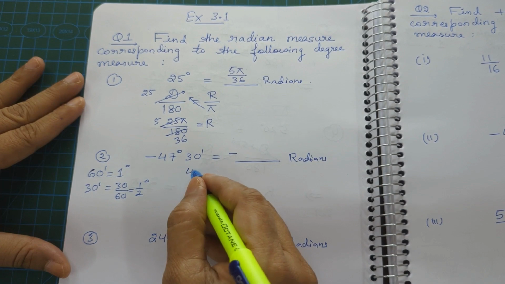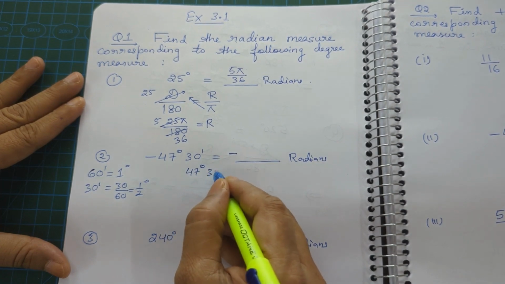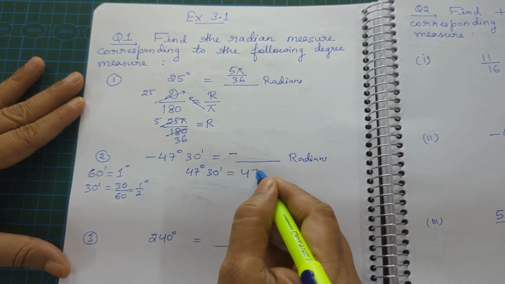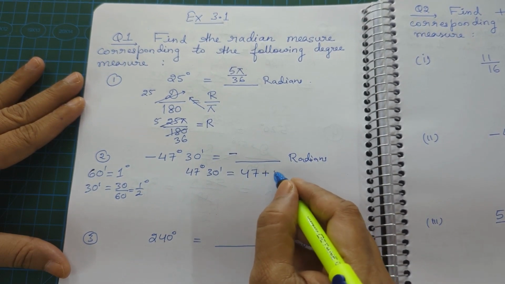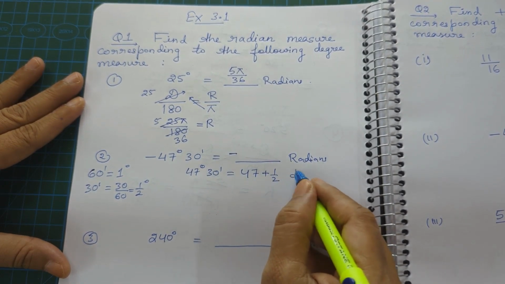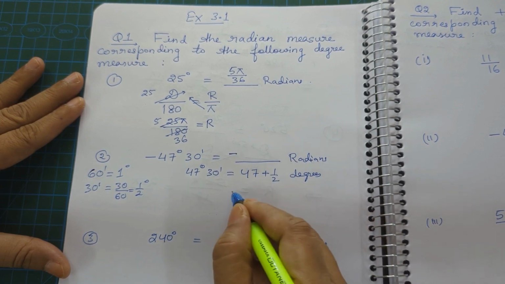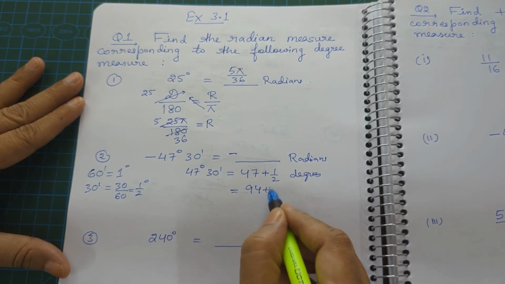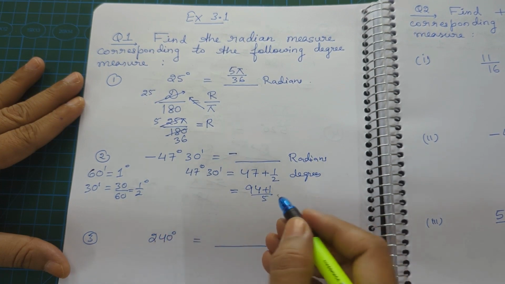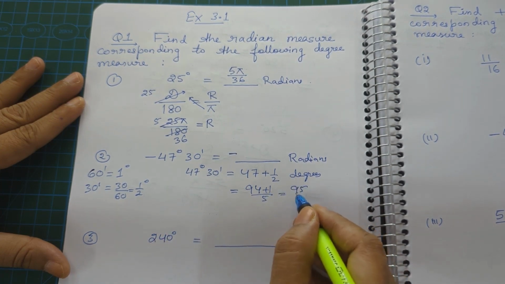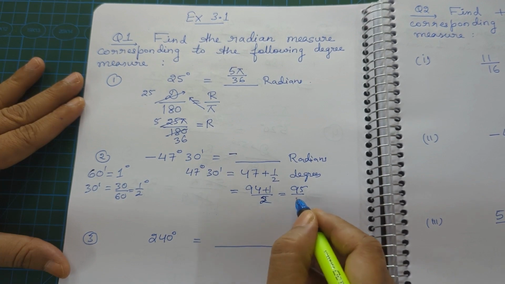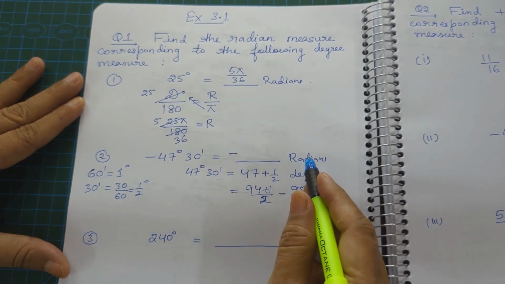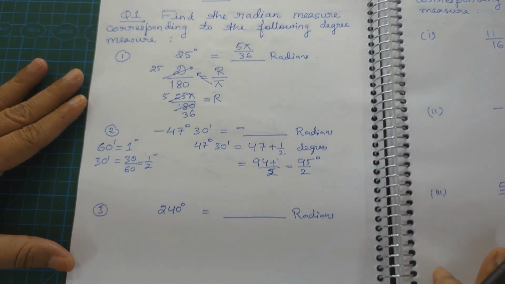So 47 degree 30 minutes is actually 47 degrees plus 1 by 2, everything in terms of degrees, which in turn is 95 by 2 degrees. Now we will write: 95 by 2 degrees is how many radians? That is the question right now.